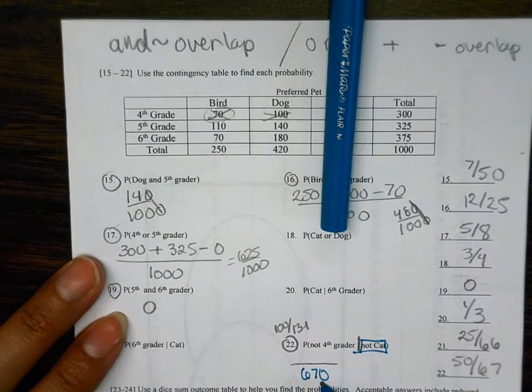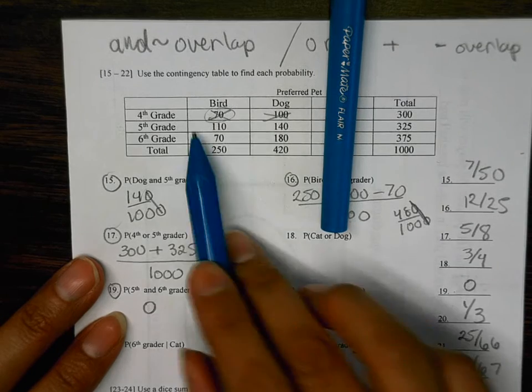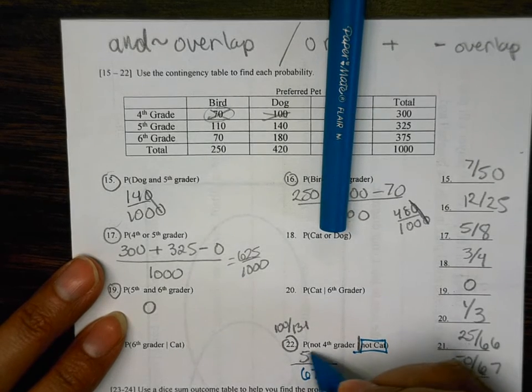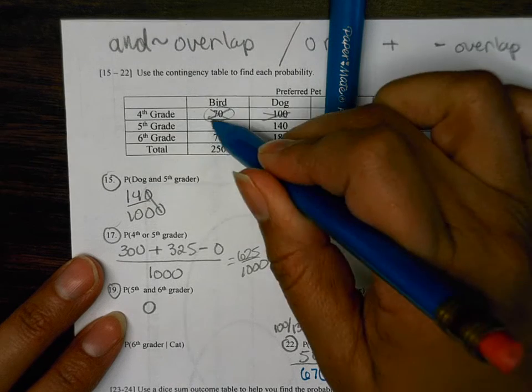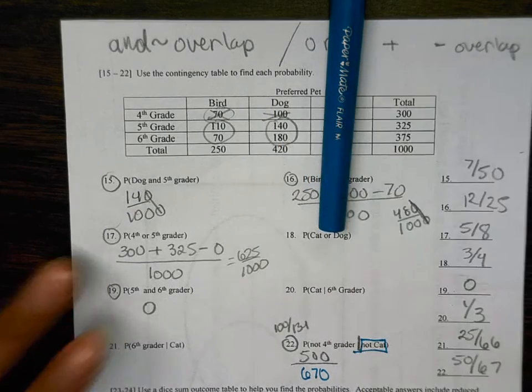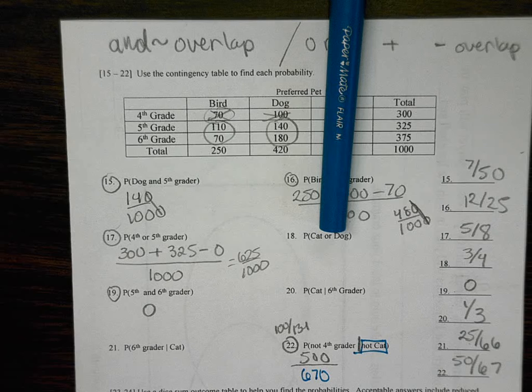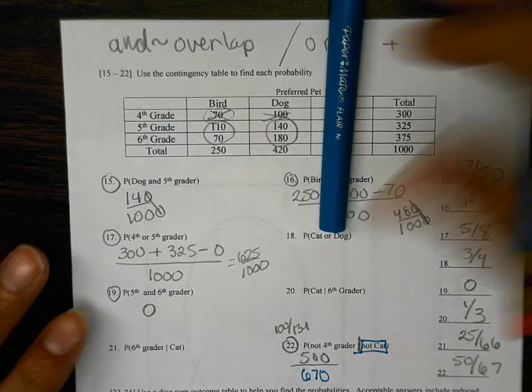Listening. You can either take 70 and 100 and subtract them from 670. 670, take away 170 is 500. Or, what could you do with these 4 numbers? Add them all up. What is it going to come out to be? 500 still. It's still going to come out to be the same.